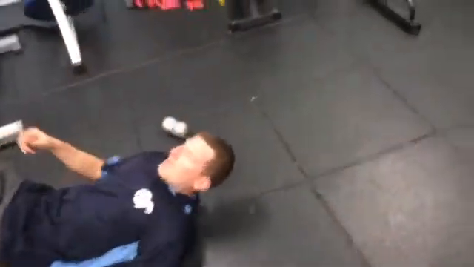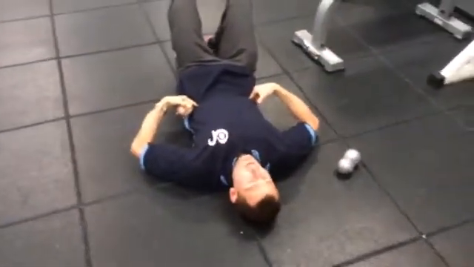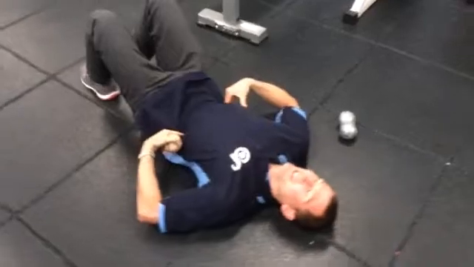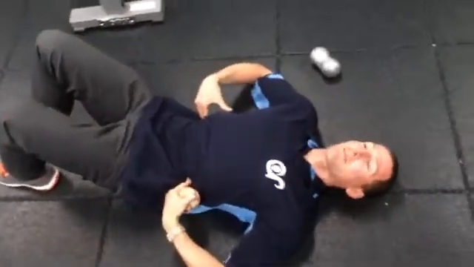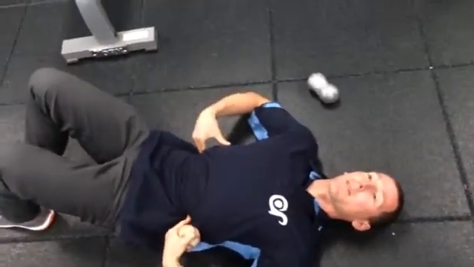So what I'm going to do, I'll lie on my back with my knees bent. I'm going to suck in and find the bottom of my ribs. Okay, the bottom of the ribs is approximately where our thoracic spine ends and where our lumbar spine begins. So we want to go ahead and roll on our side.